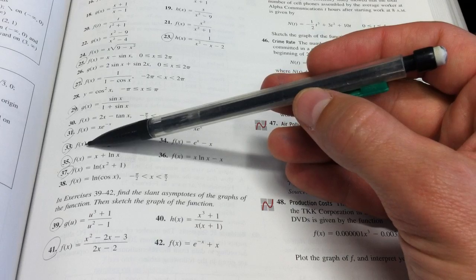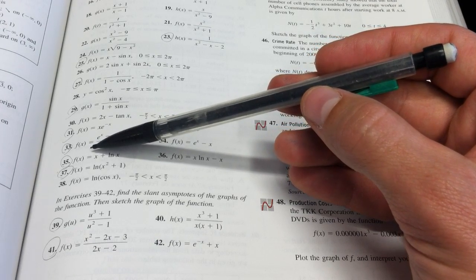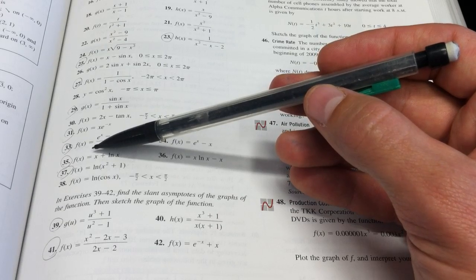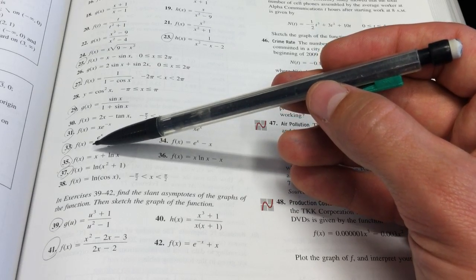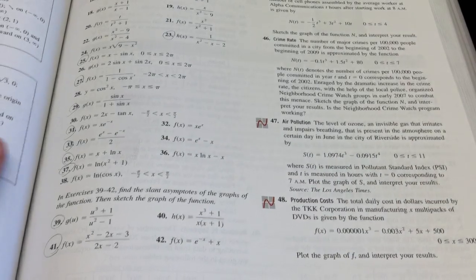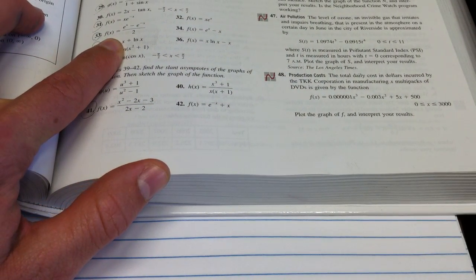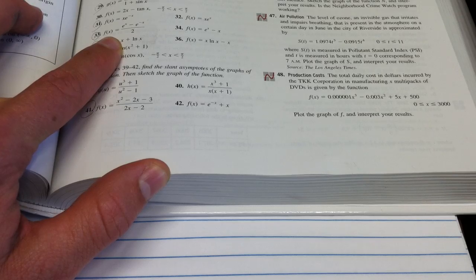Alrighty, we have a doozy of a problem here. It's number 33 in section 3.6, on page 359. The instructions are: sketch the graph of the function using the curve sketching guidelines on page 348. That's a 10-step plan. I guess I should read the problem out loud. f(x) equals (e^x minus e^(-x)) over 2.